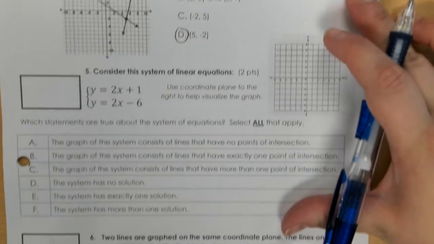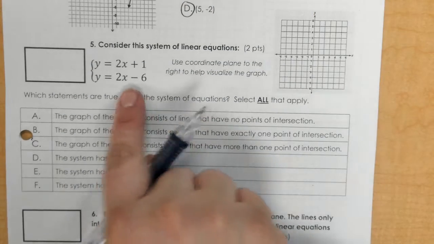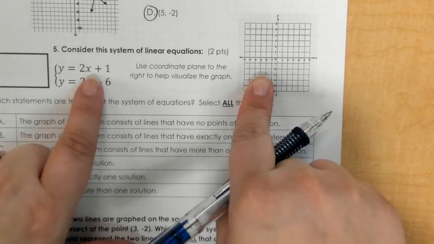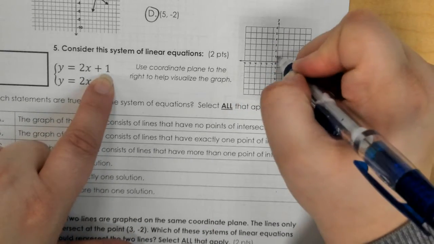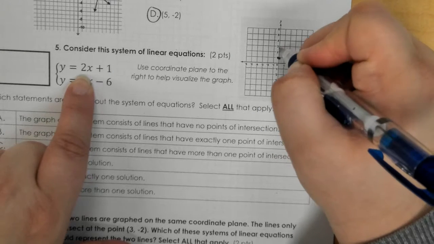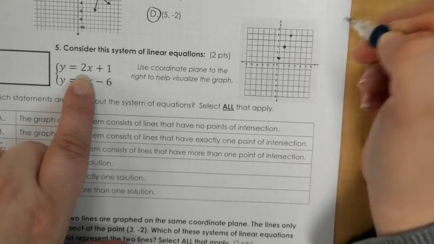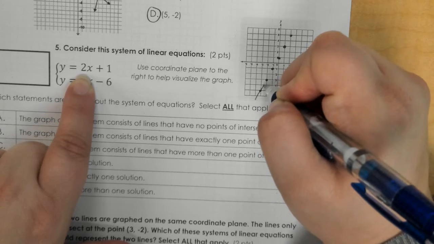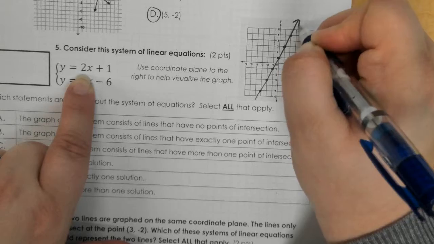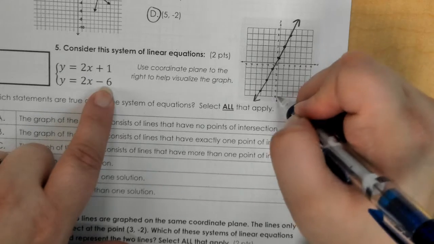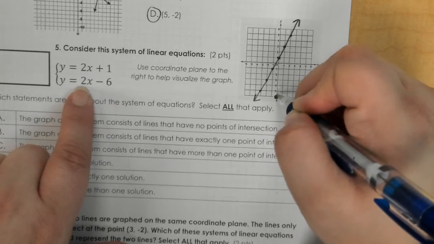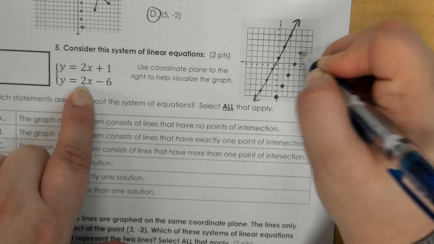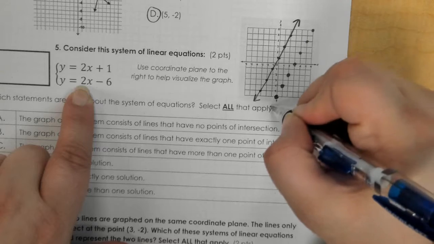In number 5, if it helps, I would go ahead and graph this to help visualize the graph. So for the top equation, we're at +1, going up 2, right 1, and down 2, left 1. And then for the second one, we start at -6, and again, we're going up 2, right 1. And we can see that our lines here are parallel.